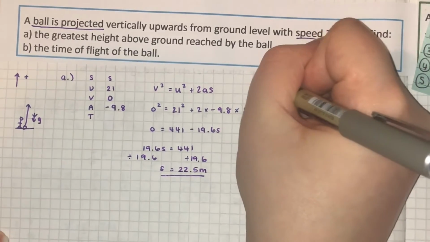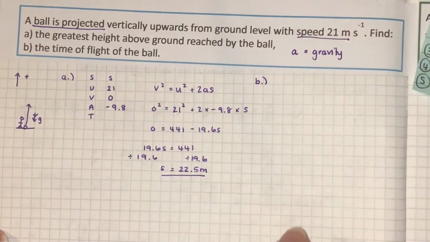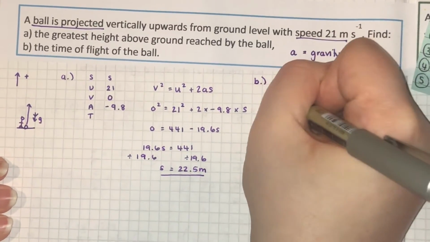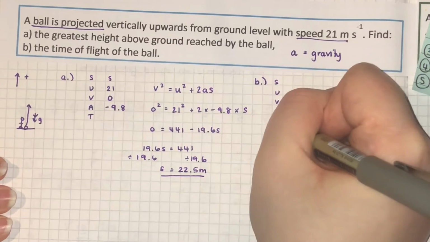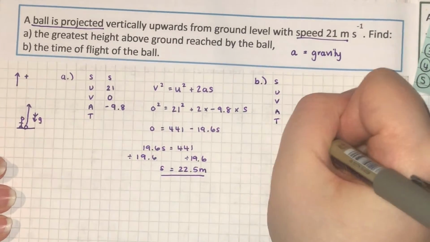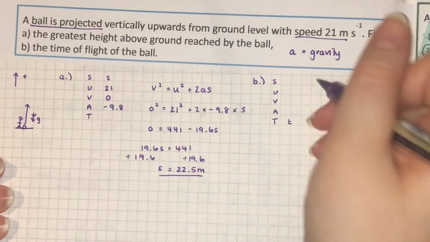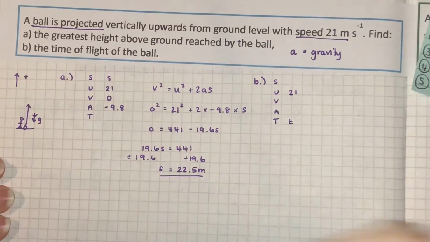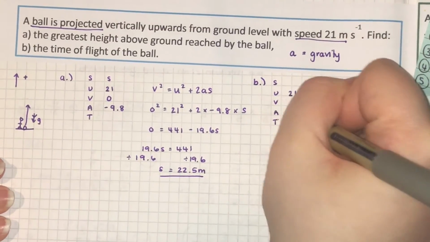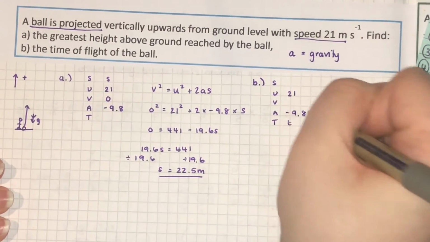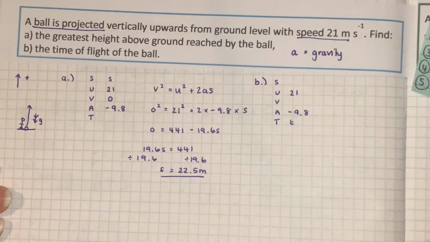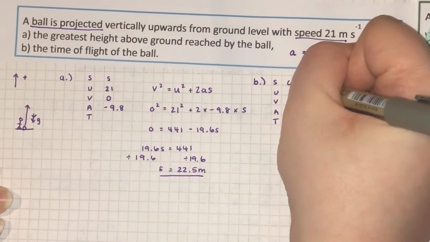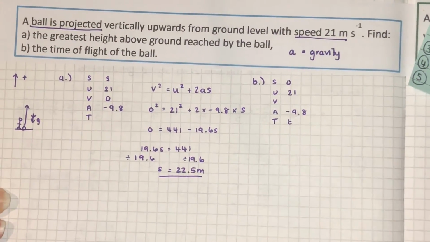Part B. So it's asking for the time that the ball is in the air. Okay, that's essentially what it's trying to say. So again, we're going to use SUVAT. So we're looking for the time, so that's going to be there. We know the speed again is 21. We know the acceleration is minus 9.8. And we know that if it's going up and then back down, because it must start at the same point, we know that the s, or the displacement, must be 0.